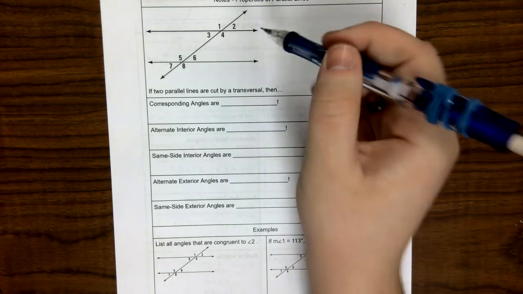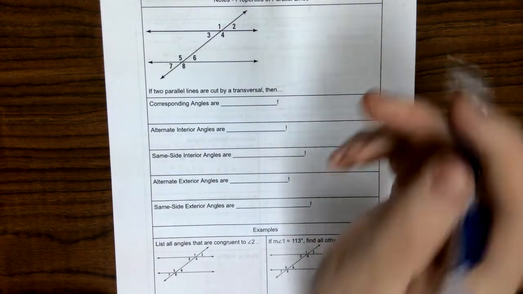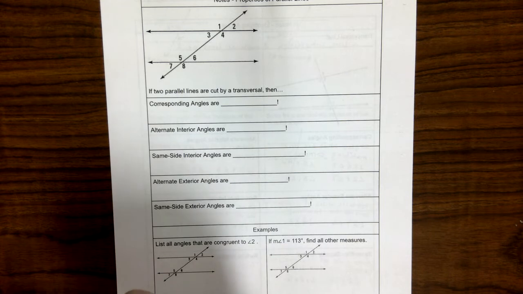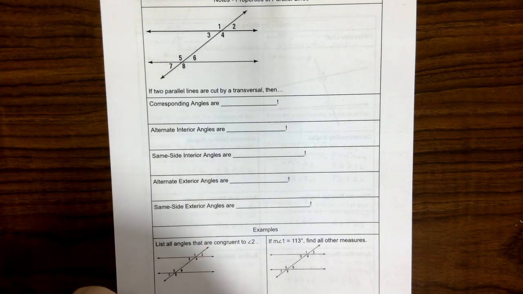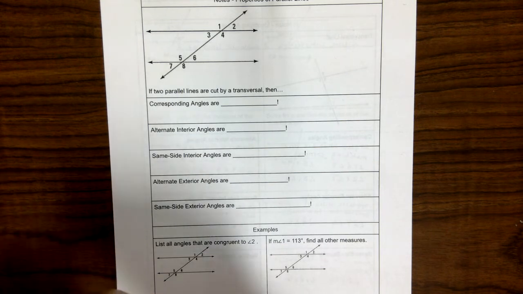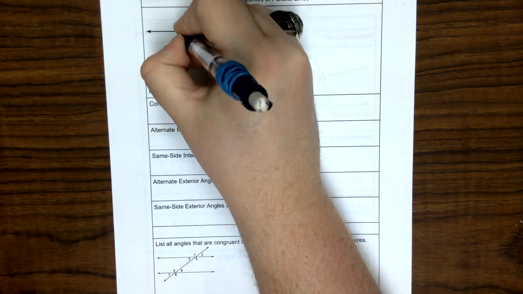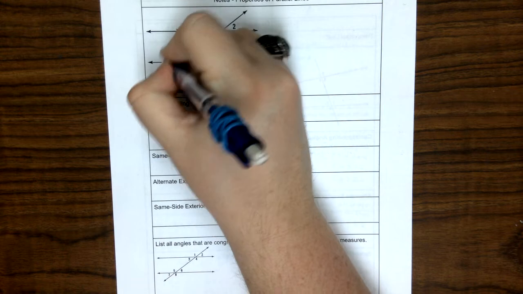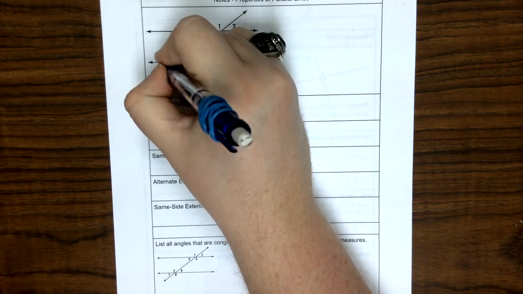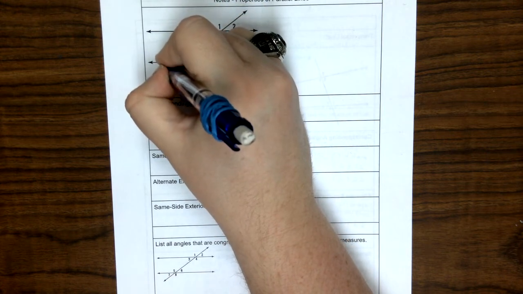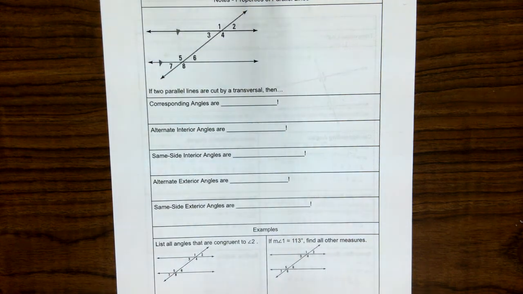So, these two lines are parallel, and it's not marked on here right now, but I do want you to add the markings to say that these are parallel. And those markings are these little filled-in arrows. Okay?